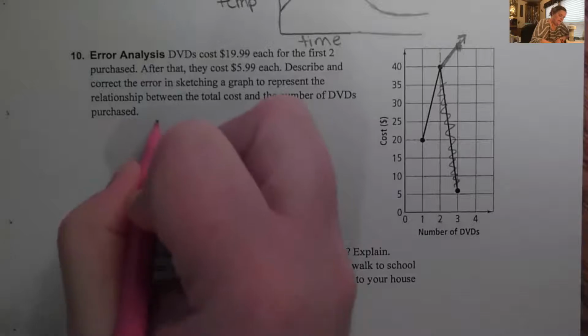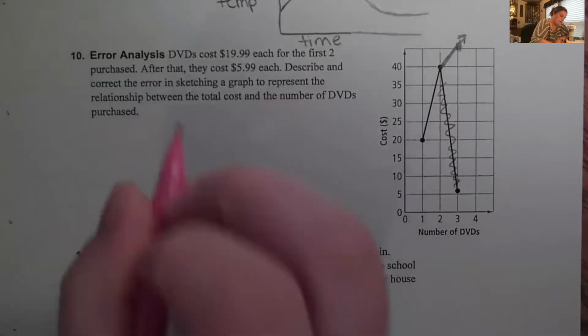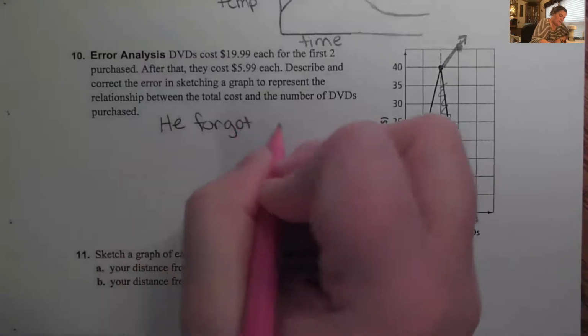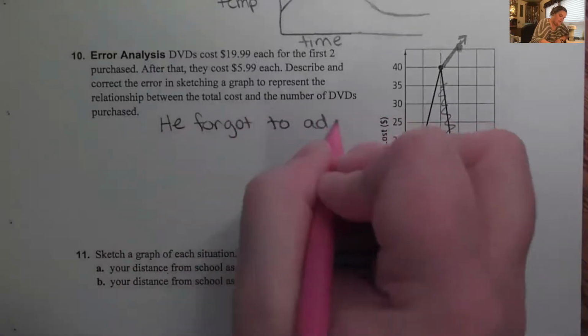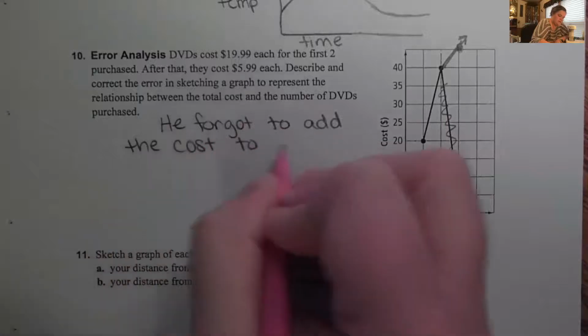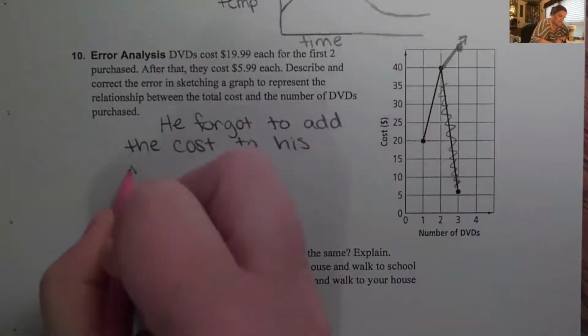So he forgot to add the cost to his previous total.